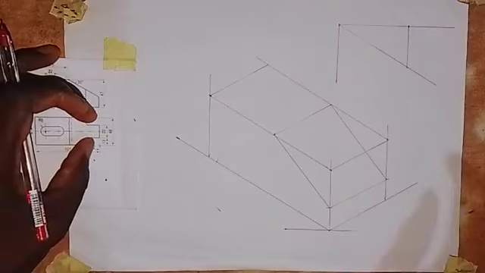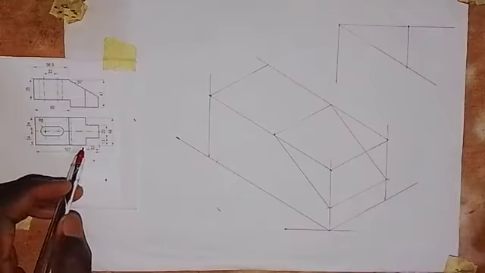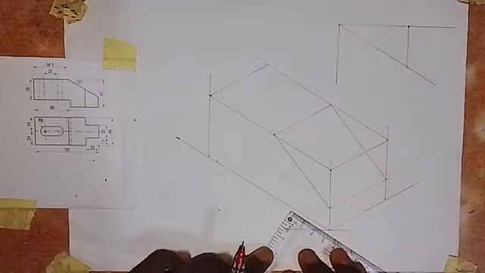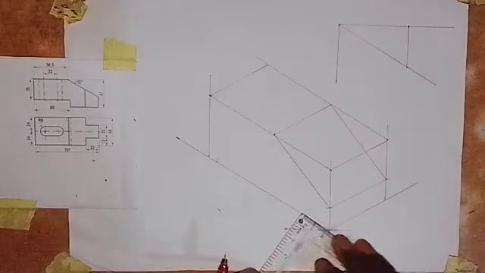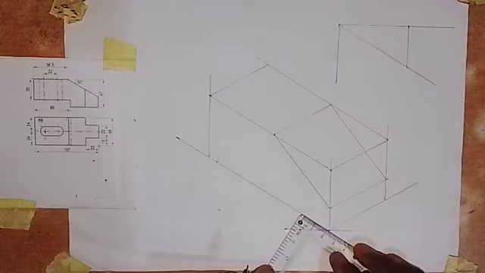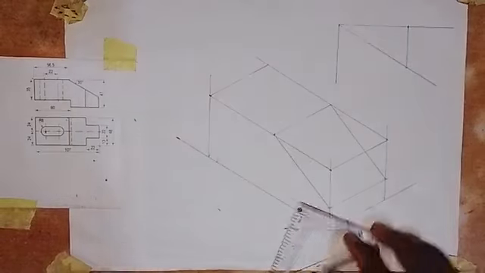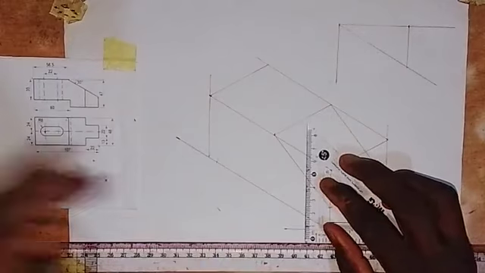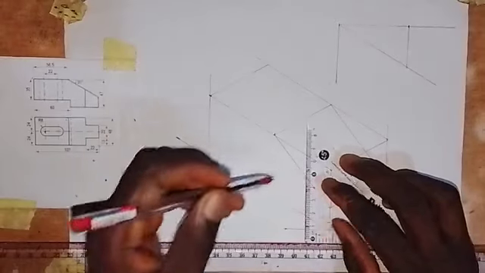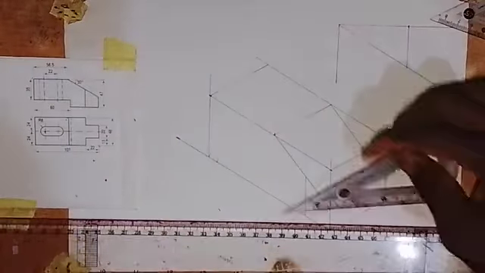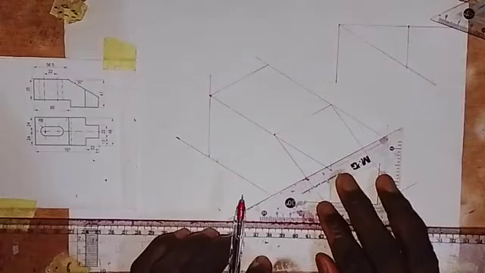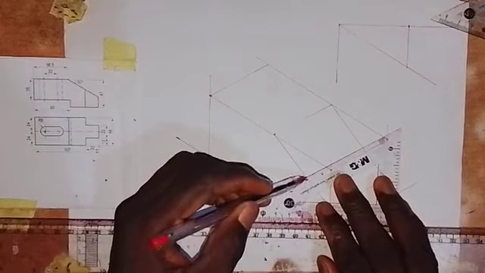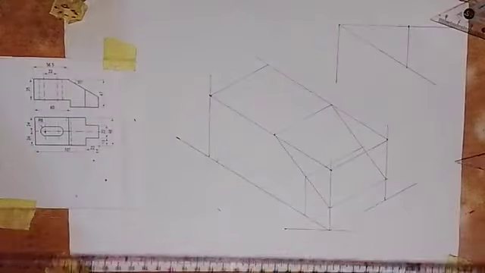Now we need to bring out this shape here. The distance from here to here is 22 millimeters, so let's work that out. We take a measurement of 22 millimeters from this point to this side. At this point here, I'm going to draw a vertical line up to touch this line, okay. Then we are going to transfer it to the other side, because we also have the same shape here. So we transfer it to this side like this, okay. So we have this now.